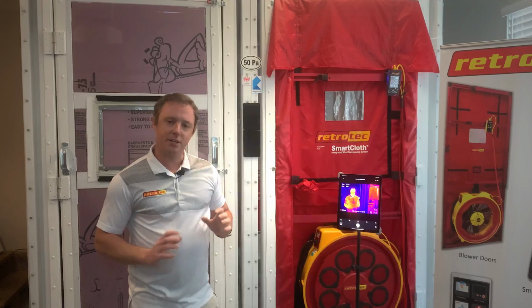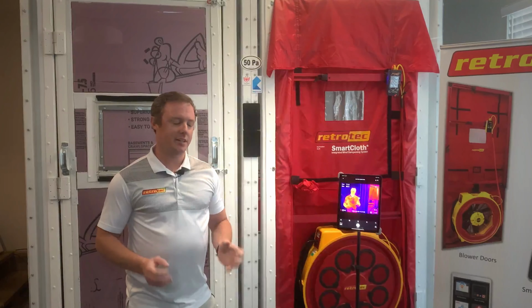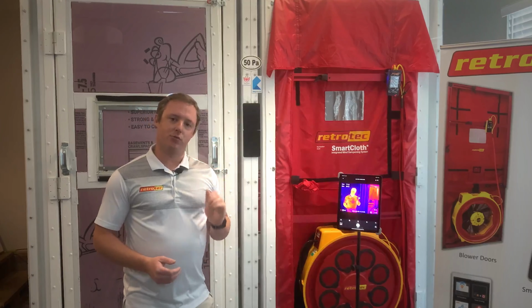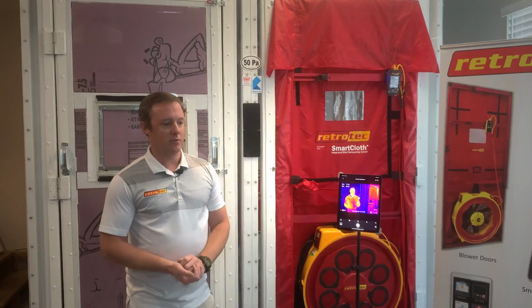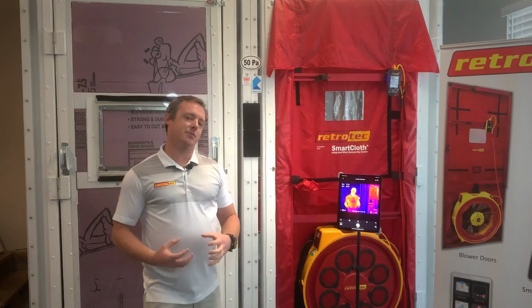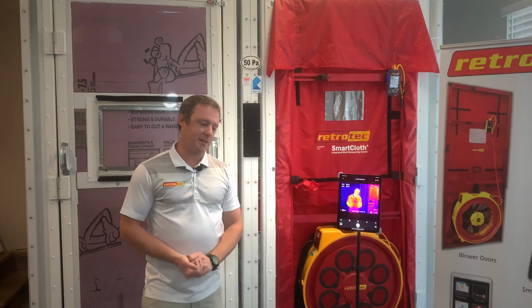So if you already know about blower door testing, if this is something you already do, then you know that whenever we do just a basic blower door test to be able to measure the leakage in the building, we create a 50 Pascal pressure differential between the inside and the outside of the space.